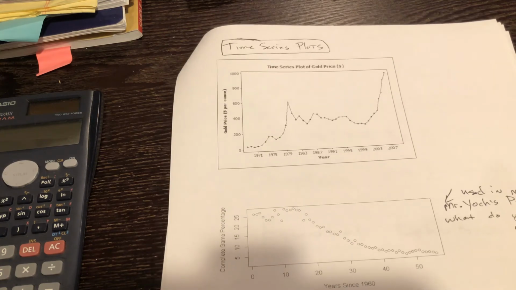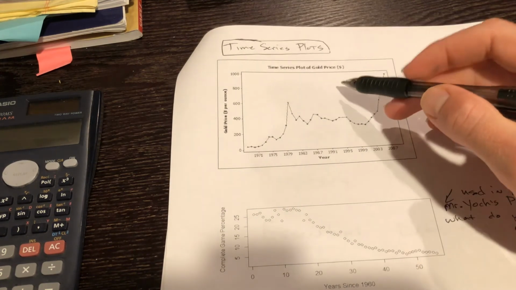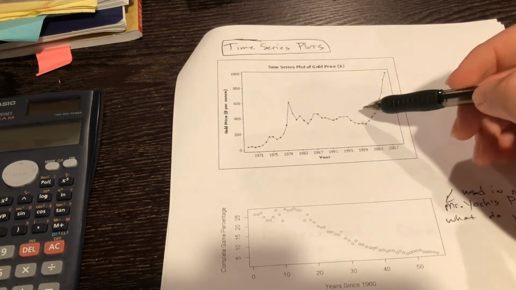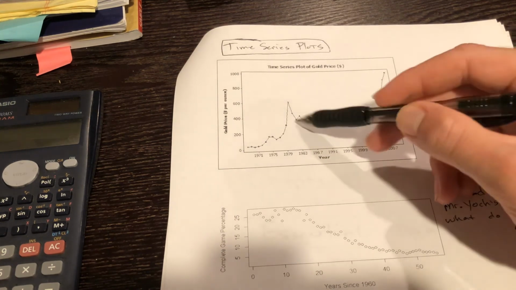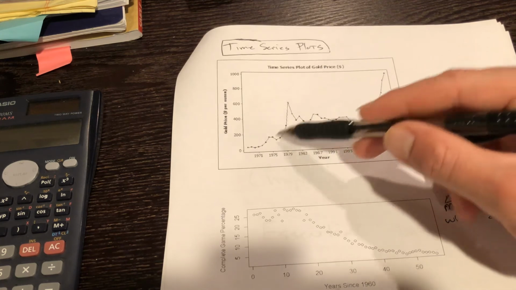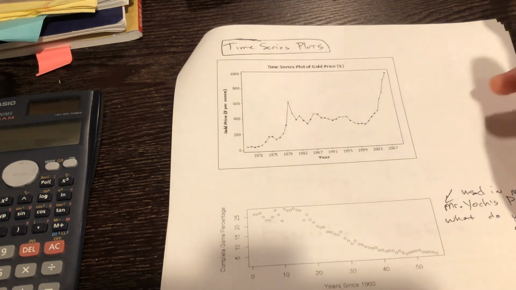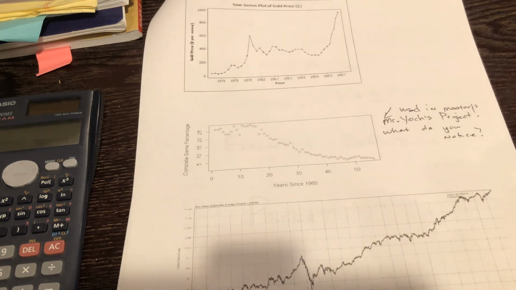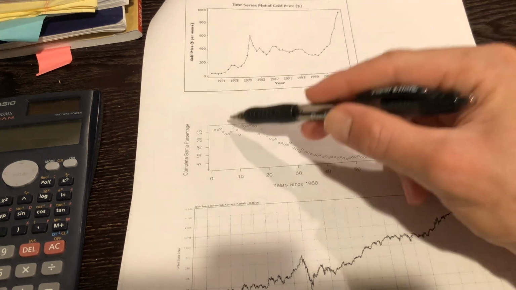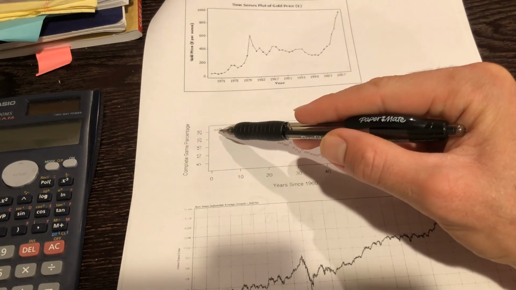Then a time series plot. Gold prices. Okay, so the order does matter, because this right here is 1999, and this here corresponds to 1983. So it goes up and down. You connect the dots. They look pretty cool. I actually used this 3 years ago in my master's project here. Complete game percentage, years from 1960. 1960s for baseball, a lot of complete games.